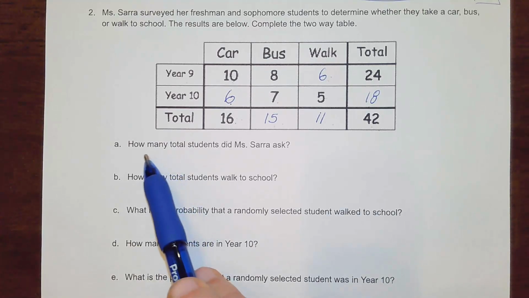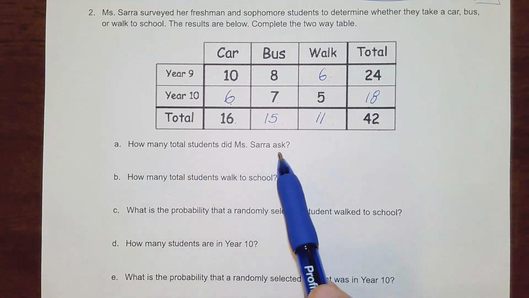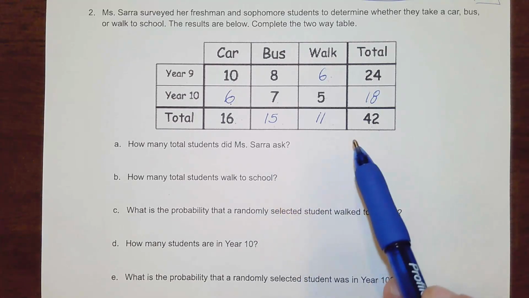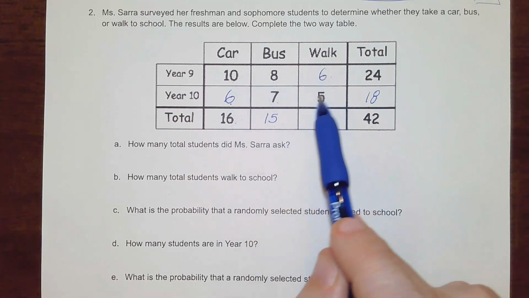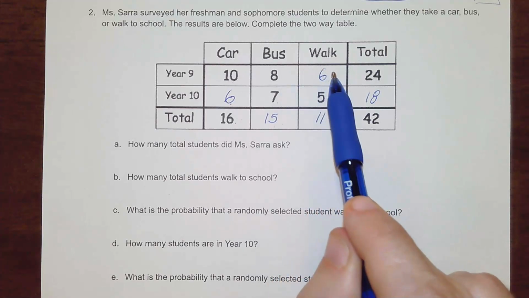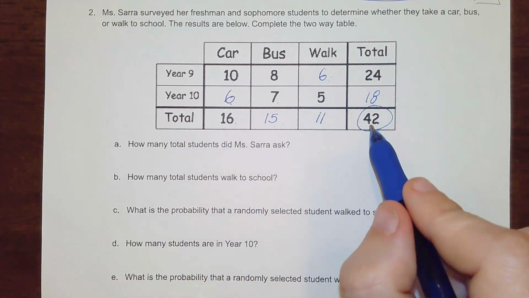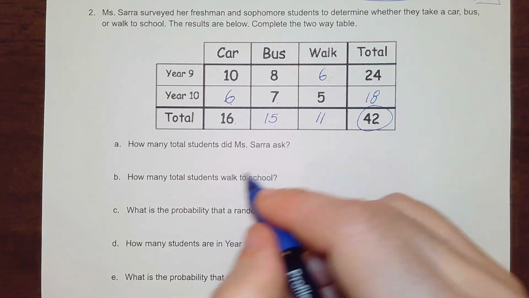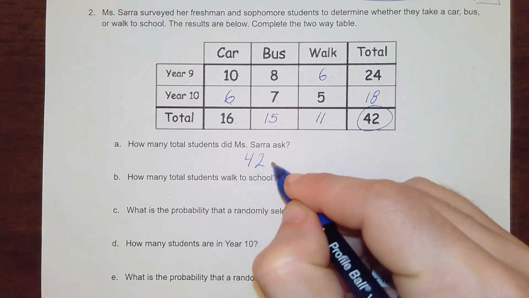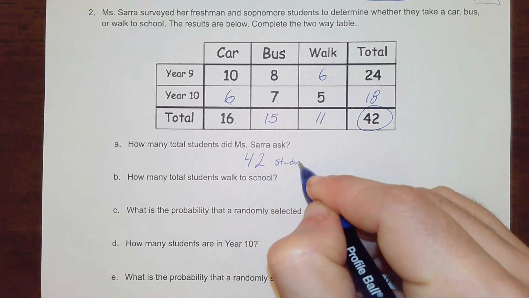Let's try and answer some of these questions down below. How many total students did Miss Sarah ask? Well, I could add together all of these numbers on the inside of the table, or I could remember that this number right here, my total, gives me the total number of students in this whole table. So, Miss Sarah asked 42 students.